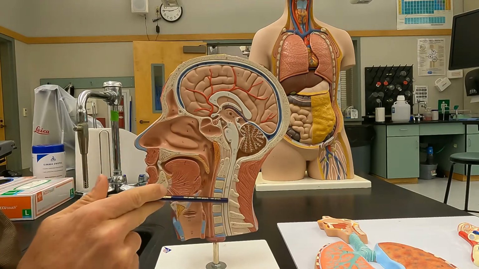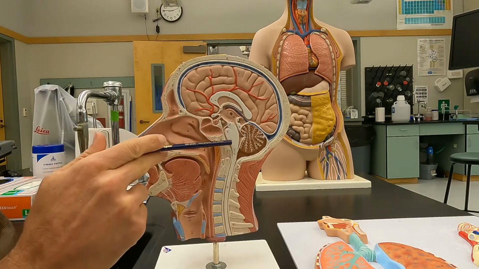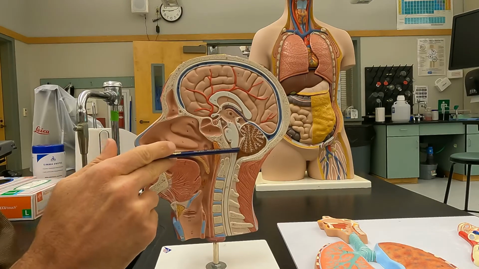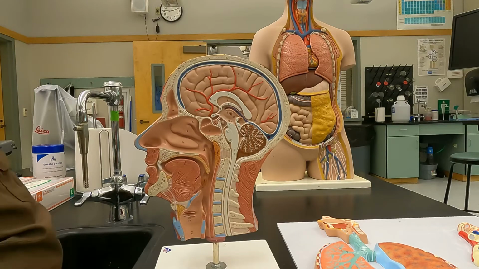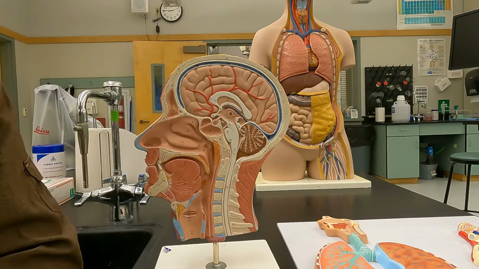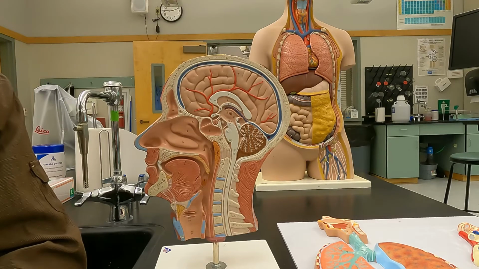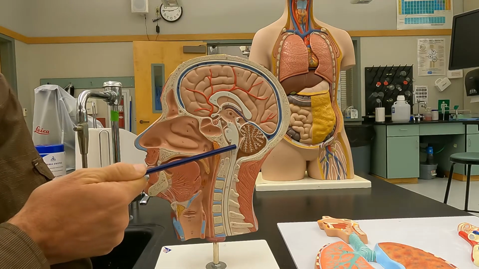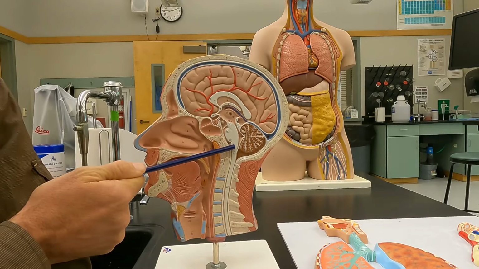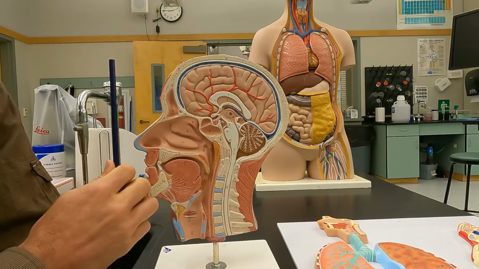Here's the spinal cord. Spinal cord comes up and becomes the brain stem. This is the medulla oblongata. Why would I be pointing out the medulla oblongata with respect to the respiratory tract? What do we find related to breathing in the medulla oblongata?